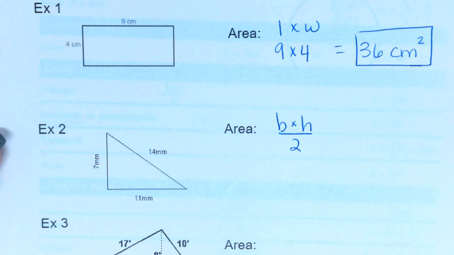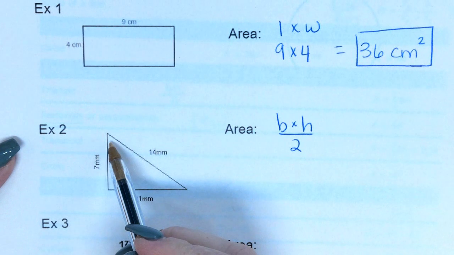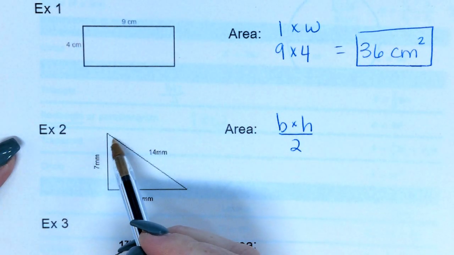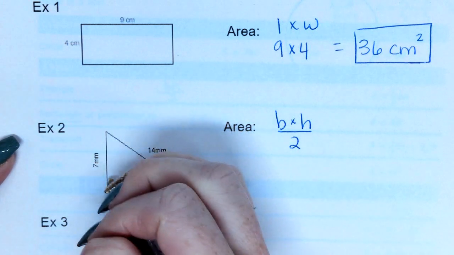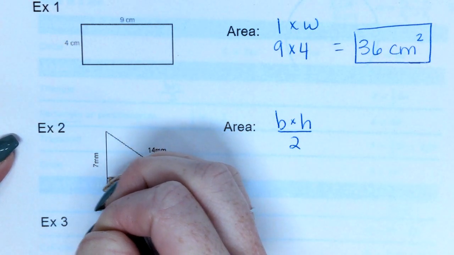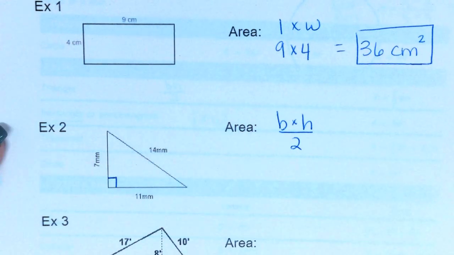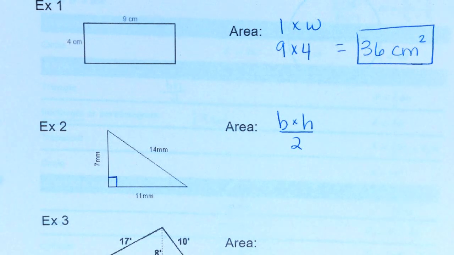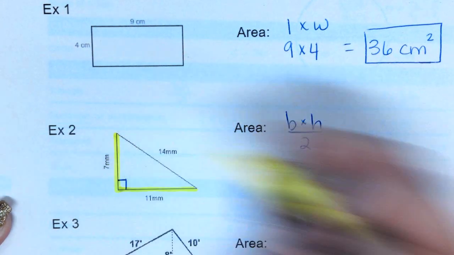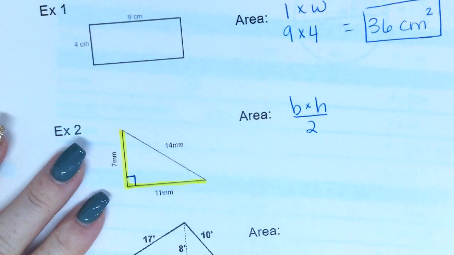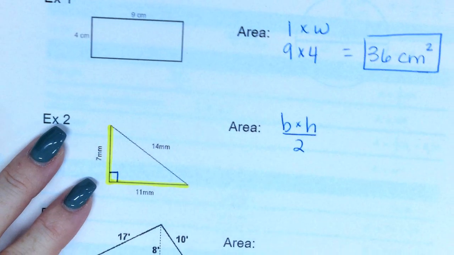Like a square, a perfect square. So look at this angle. Is that a perfect square? No. How about this one? No. How about this one? Yes. So I want you to draw a right angle. Draw a square. That means that is your base and your height. The numbers that form that right angle. That's your 2 numbers that you plug into this formula.